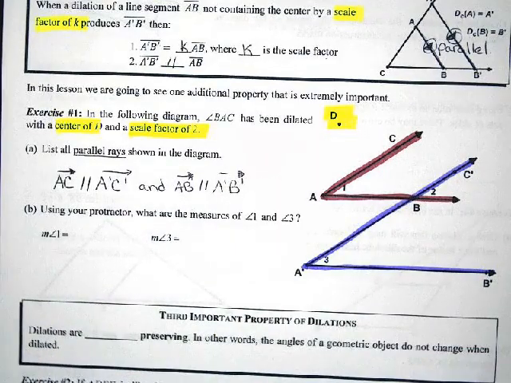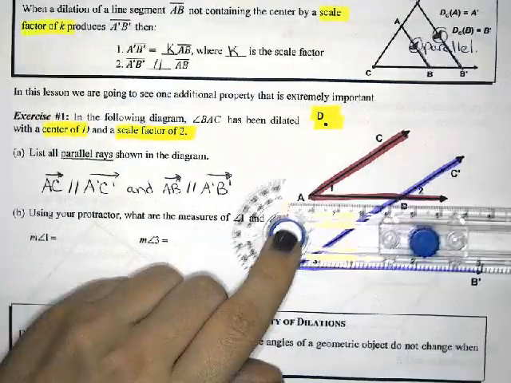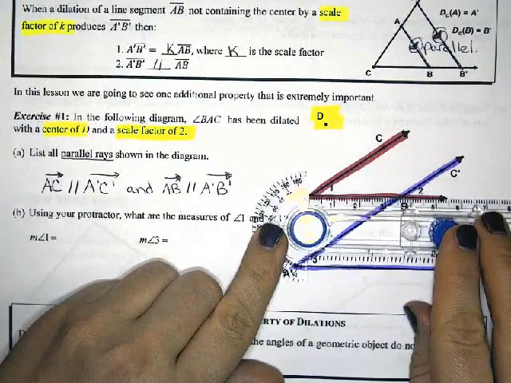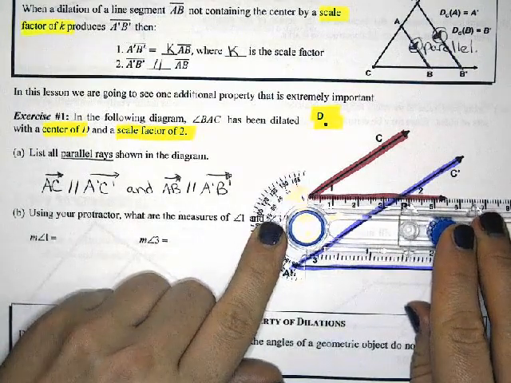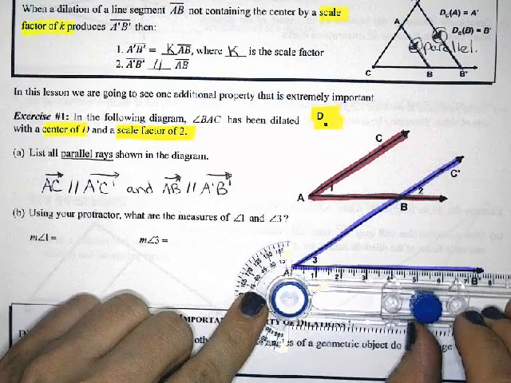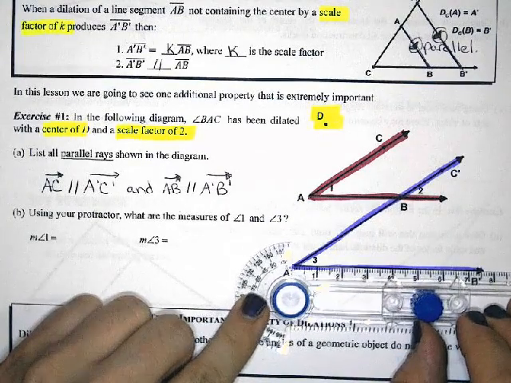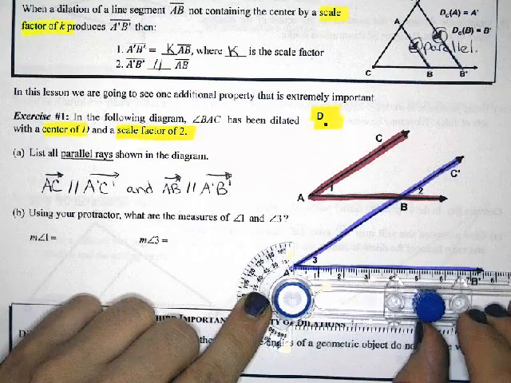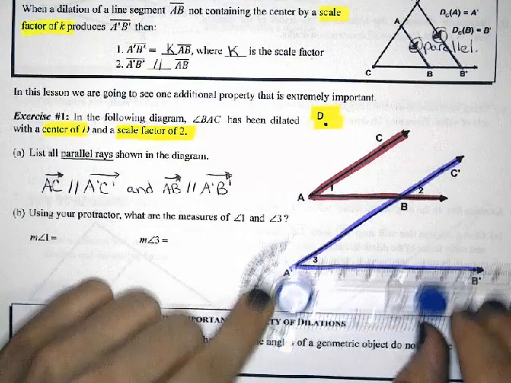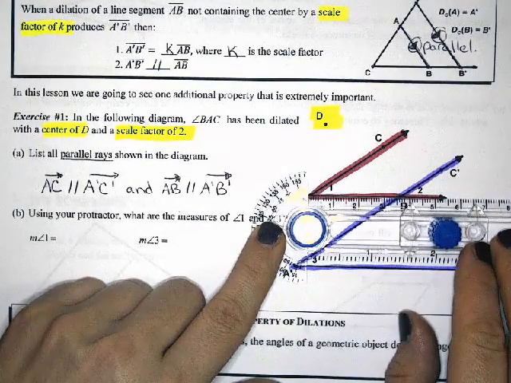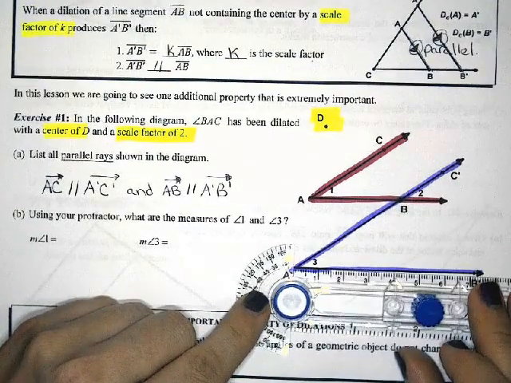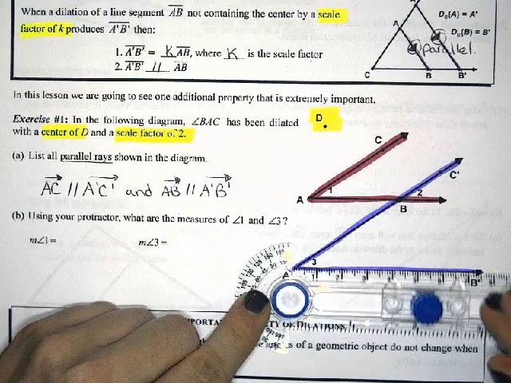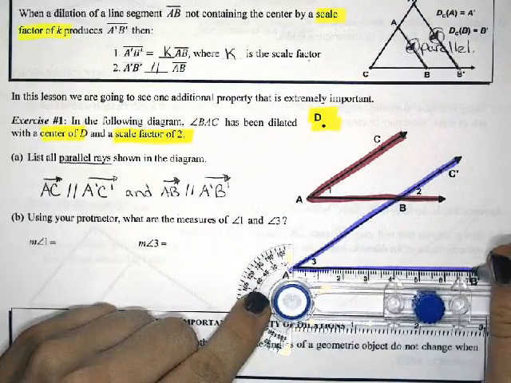But it did indeed get twice as big. If I measure from A to B, that's about 3.5 centimeters, and if we go from A to B prime here, it's about 7.